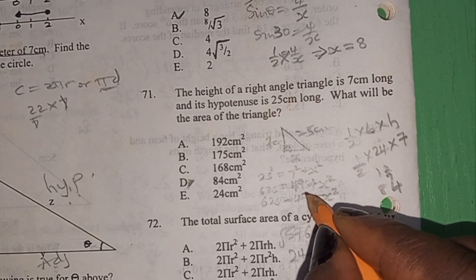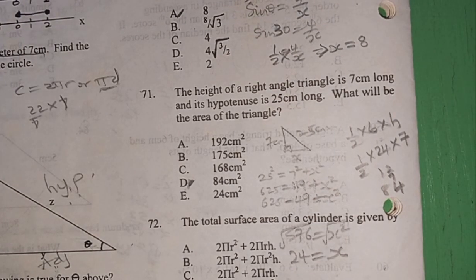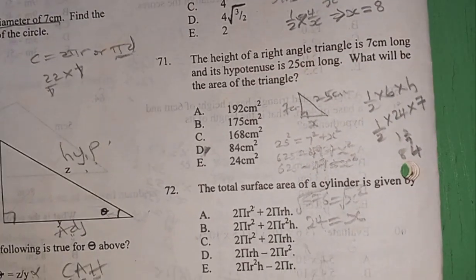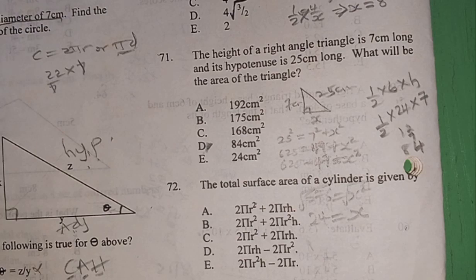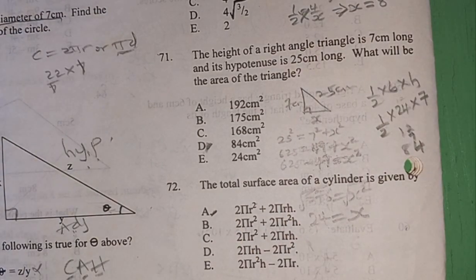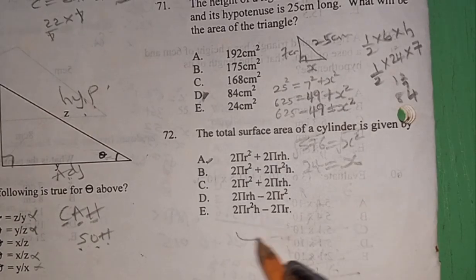So number 72. We have the total surface area of a cylinder is given by 2 pi r squared plus 2 pi r h. Okay. This is a cylinder.